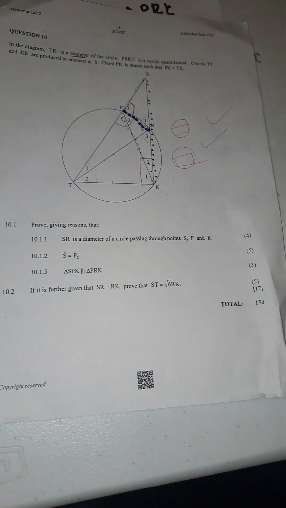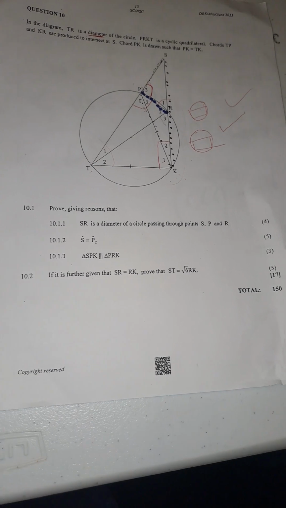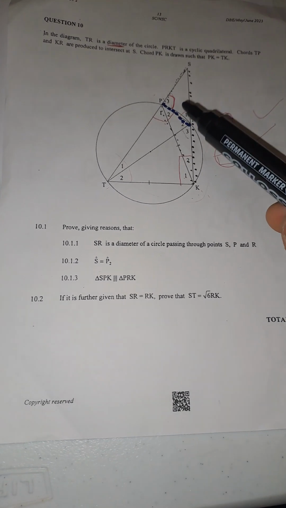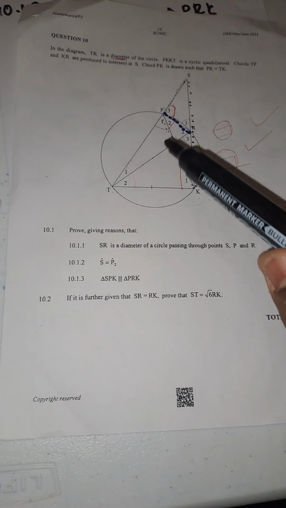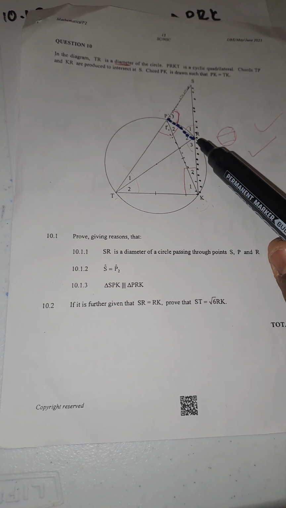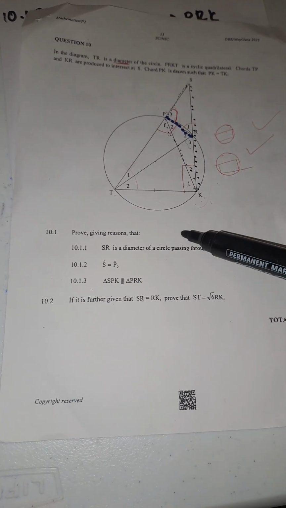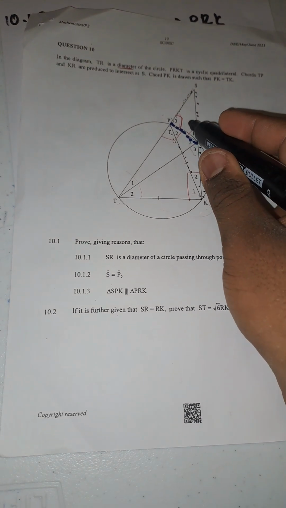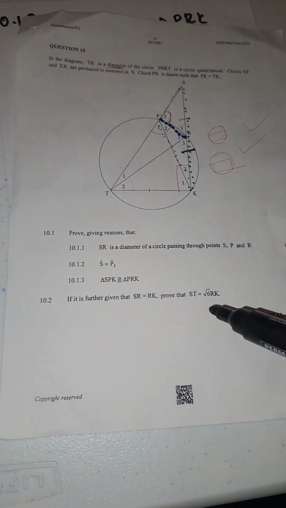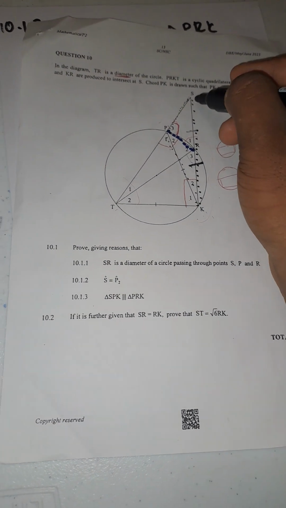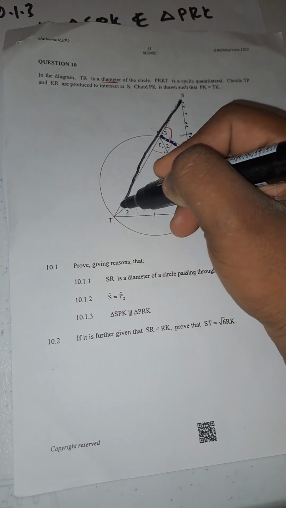It is further given that SR equals RK. So they are saying this one is equal to that one. Prove that ST equals root 6 RK. So basically they're talking about this whole triangle there.